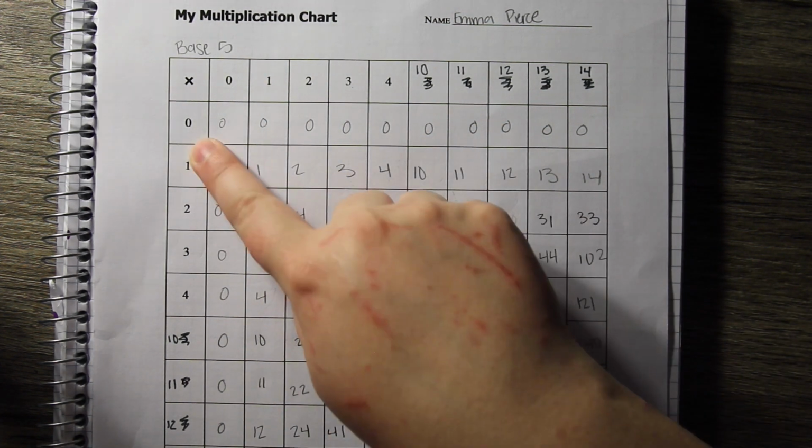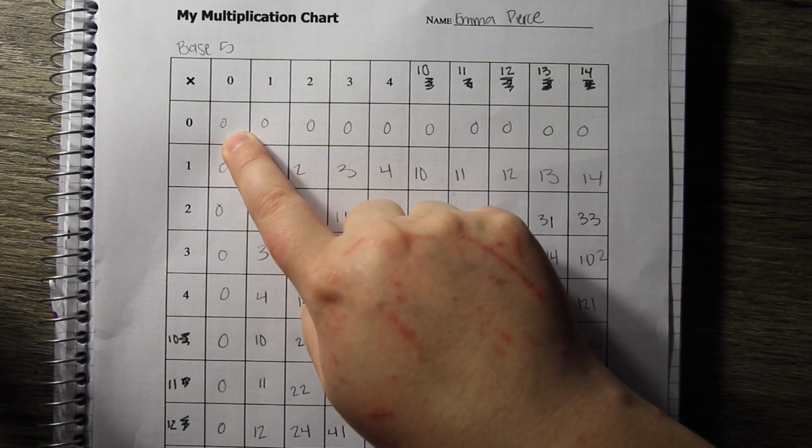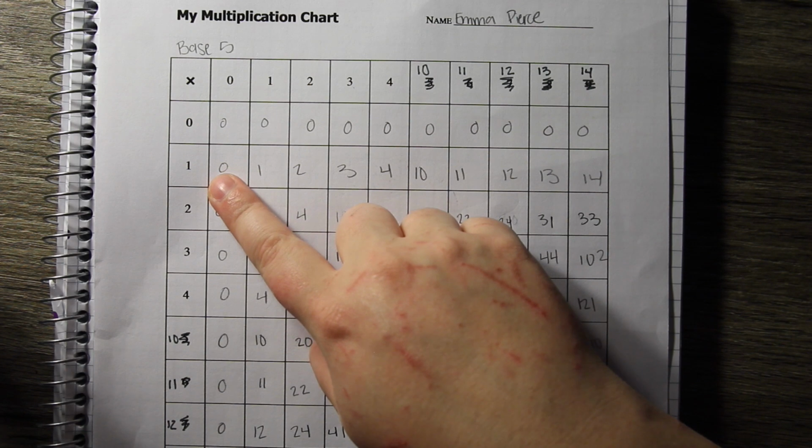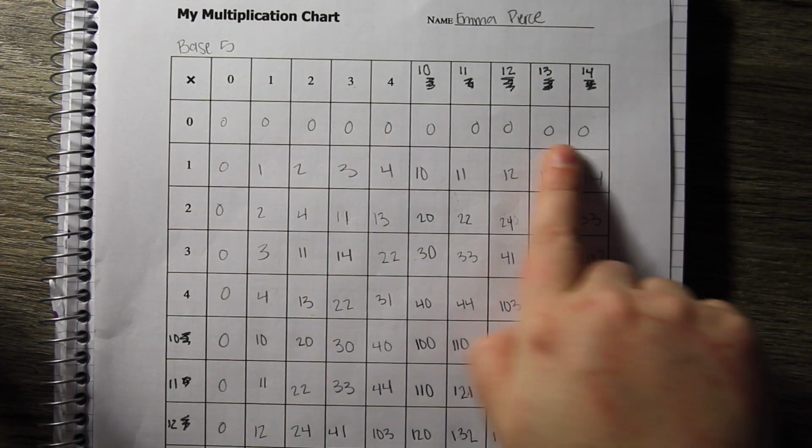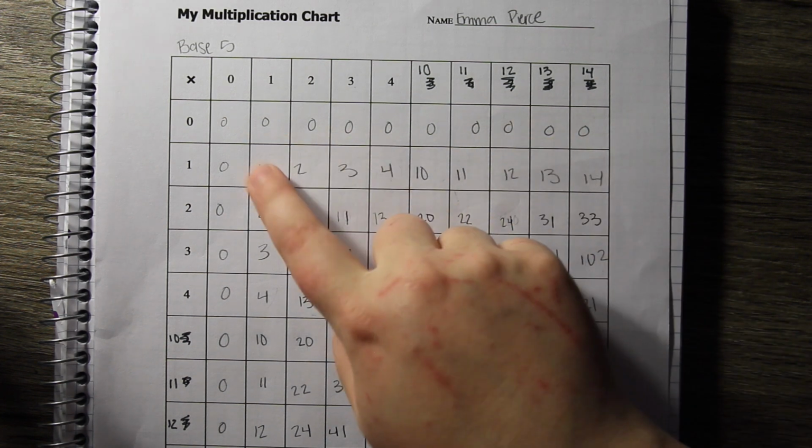For instance, we know that 1 times 0 is going to be 0 because we're basically saying one group of 0 or 0 groups of 1. So that would be 0 and so on and so forth. So I went ahead and filled all those out.